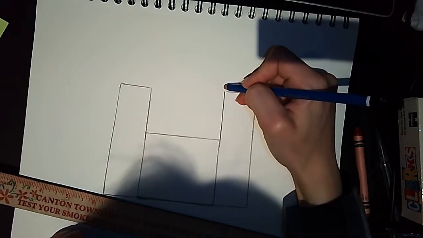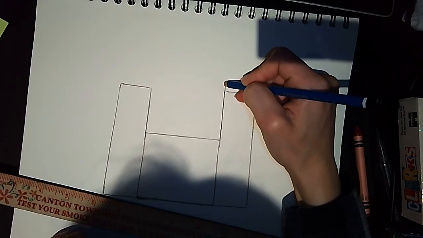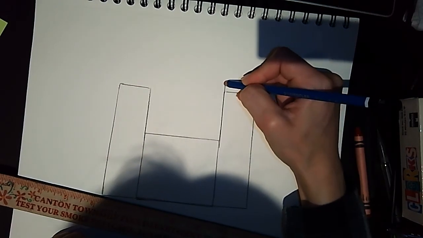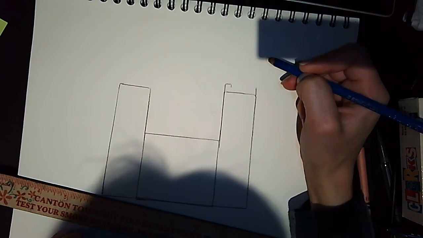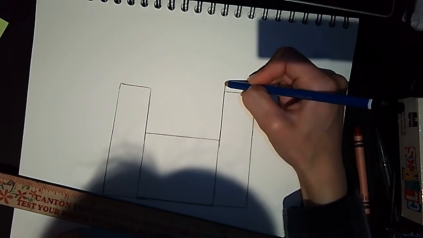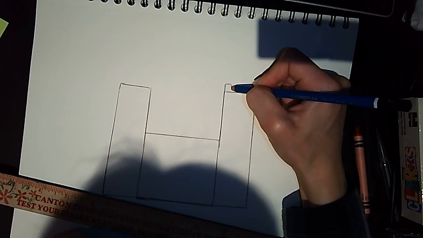Alright, so I kind of like how castles have these edges on the towers. It looks like a square, then an empty square.